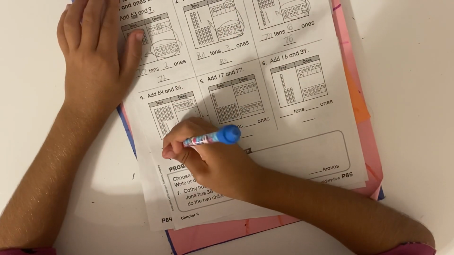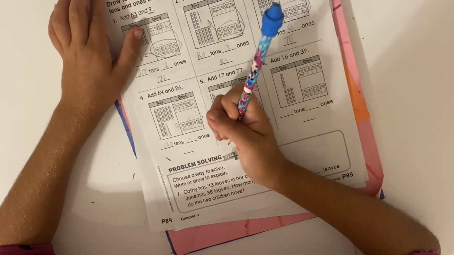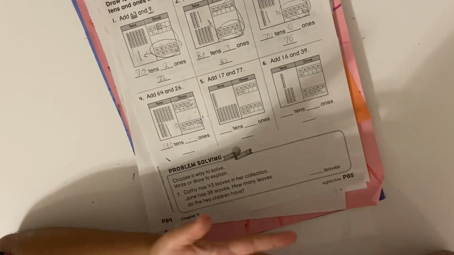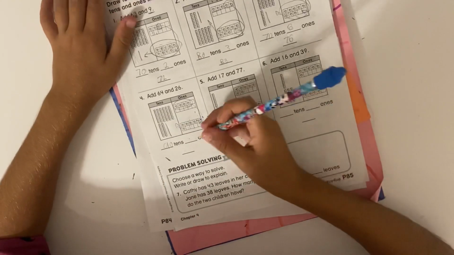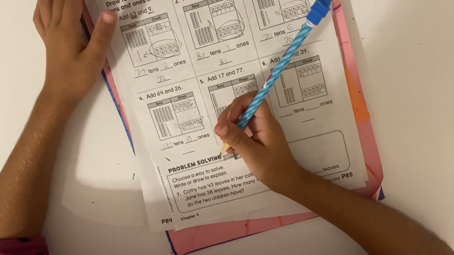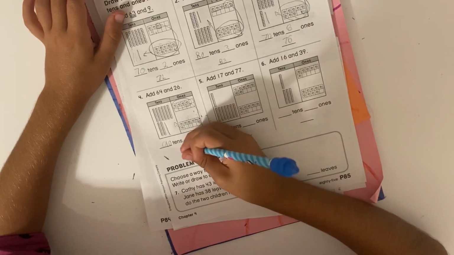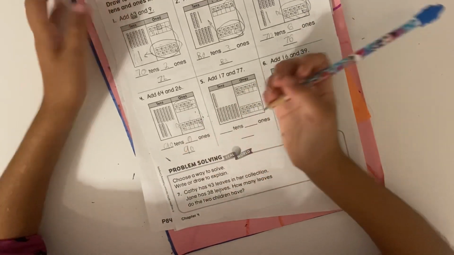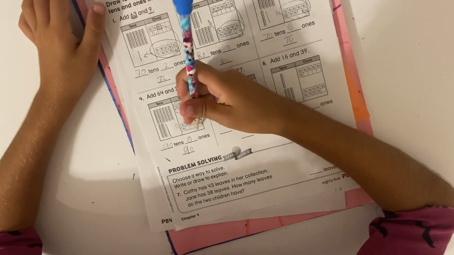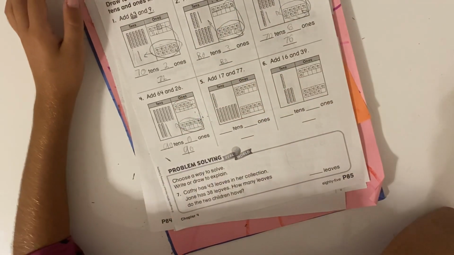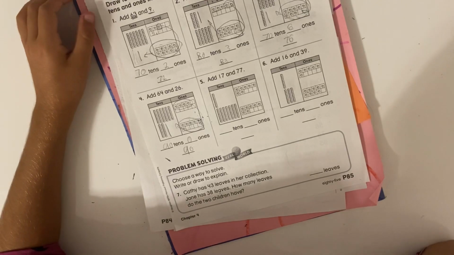There are 90. And there's 0 ones. So how can I figure it out? I could draw 0, but that would just equal 90. So I'm going to write 90 as my answer.